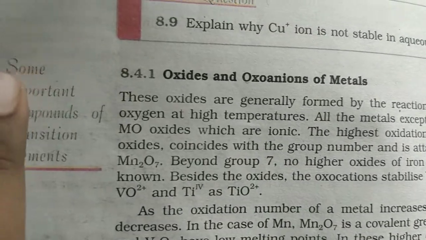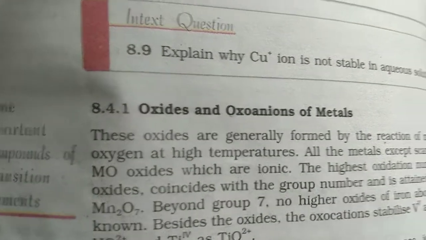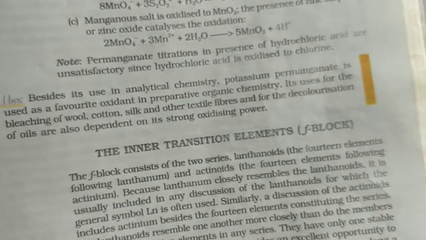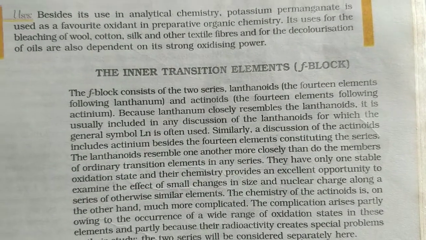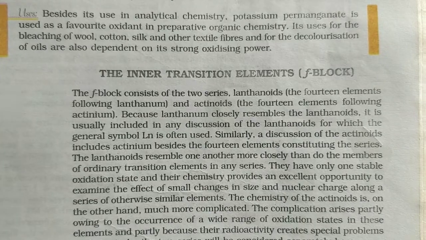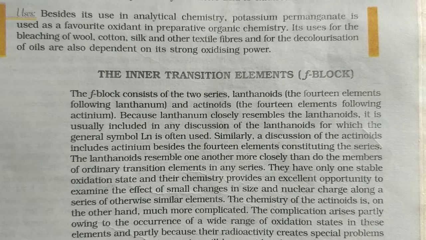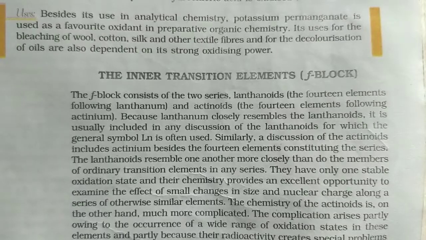Because 8.4 is fully deleted, we are going to complete the d block elements. After the d block elements, directly we will go through inner transition elements, f block. In that, what are the topics we have? In the next class, I will discuss that. By one more class, we are going to complete this chapter. Is it okay, ma? By one more class, we are going to complete this chapter.